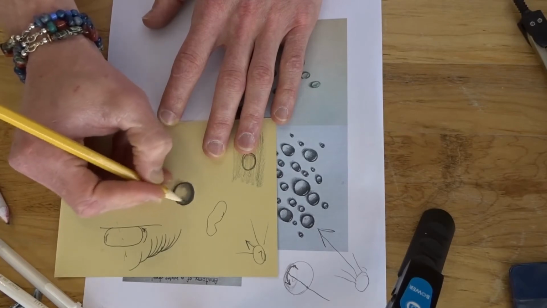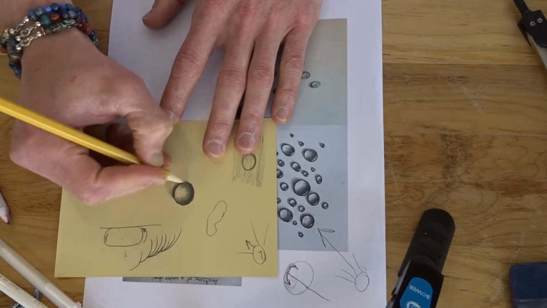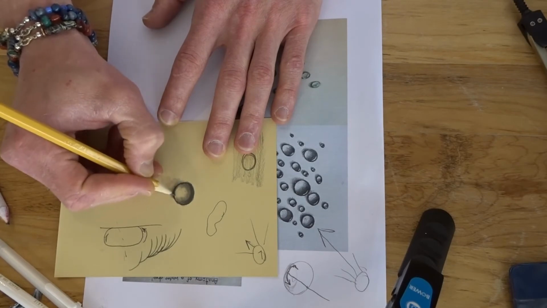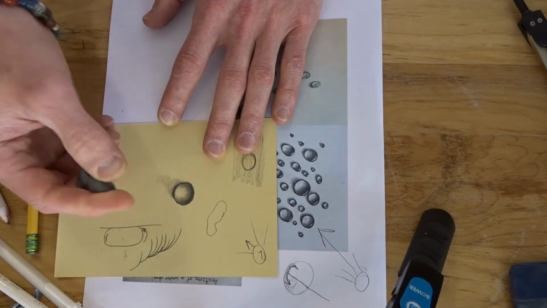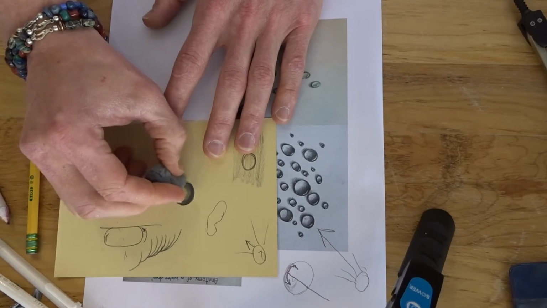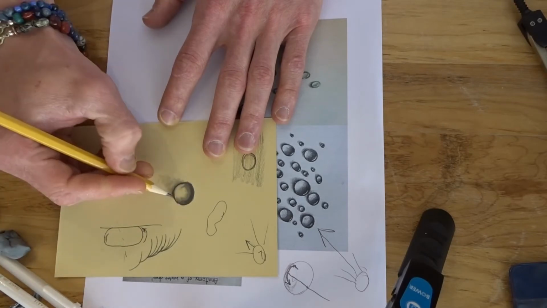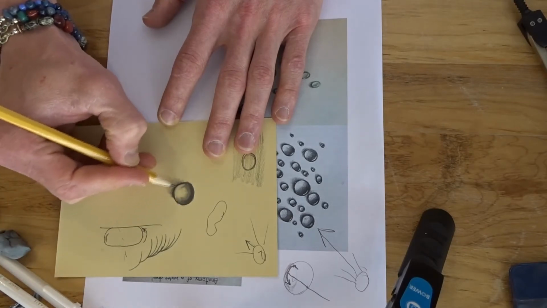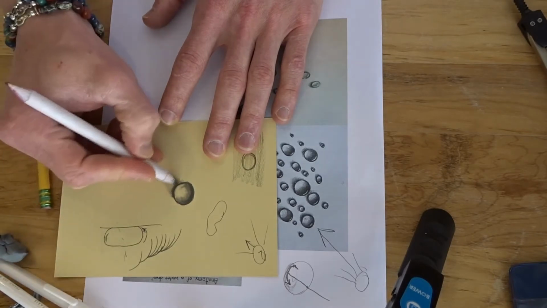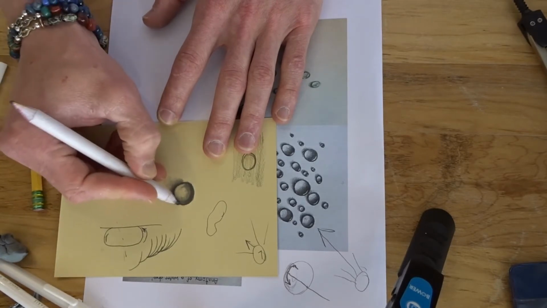So it's going to be darker over here and lighter on this side. A little bit dark there. You want a pretty hard edge right here. And then when it turns to shadow, it goes really dark. And then just blend it out a little bit.